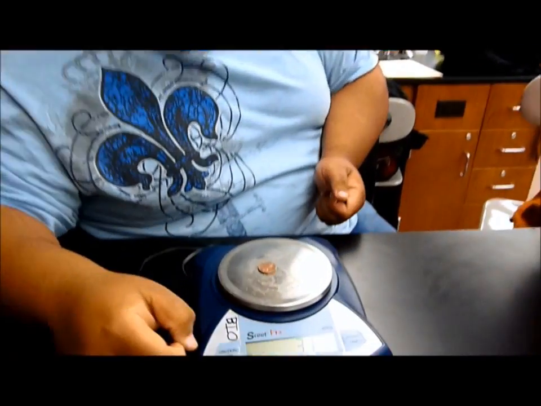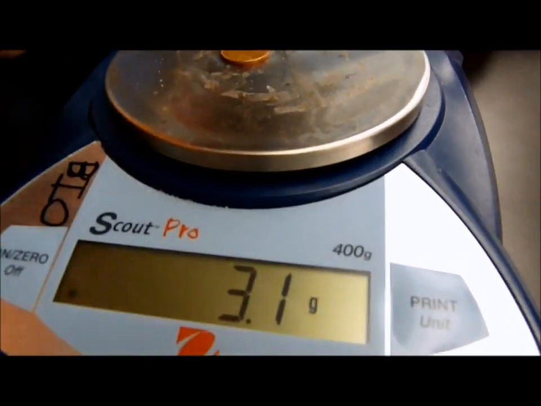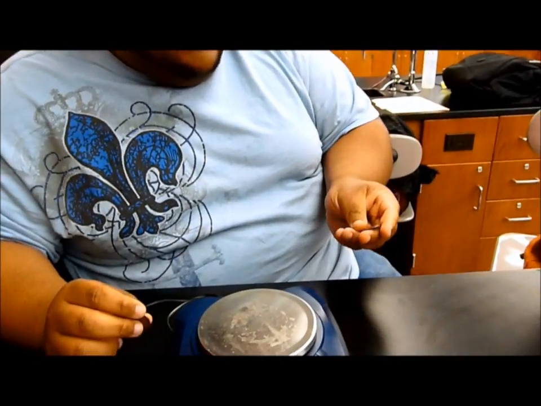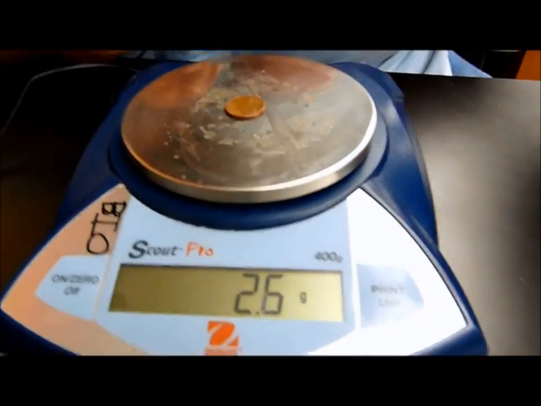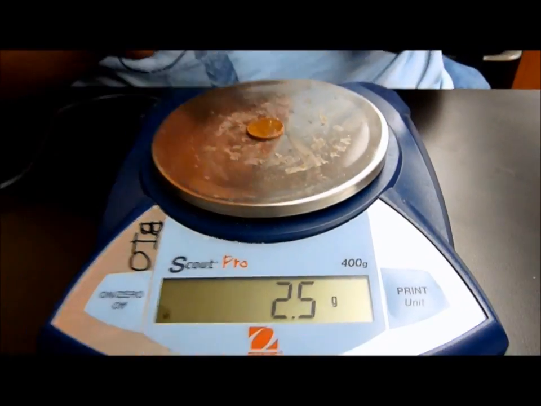So here's the 1981 penny. As you can see, it has a weight of 3.1 grams. And then, since they switched the composition of each penny in 1982, we have a weight of 2.5 grams.